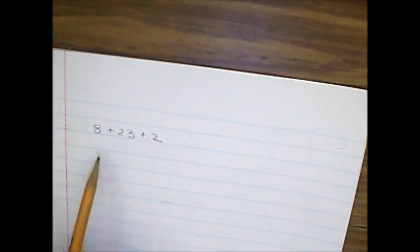Sydney, what do I have to do first? According to the order of operations, I have to add 8 plus 23 because it comes first. Yeah, and that's true. We have to be truthful to the order of operations, right? But we can also manipulate things. When you have nothing but addition over here, we can kind of manipulate stuff.